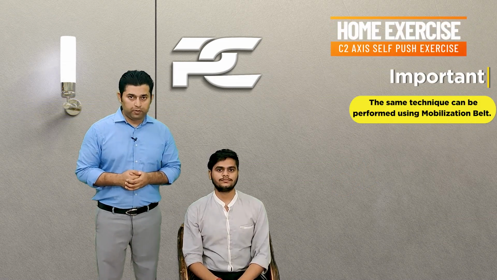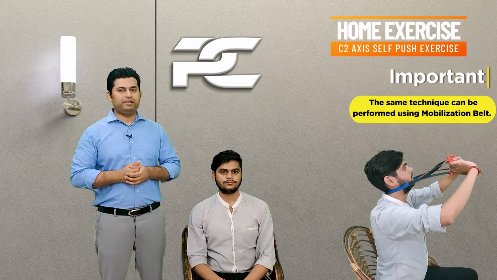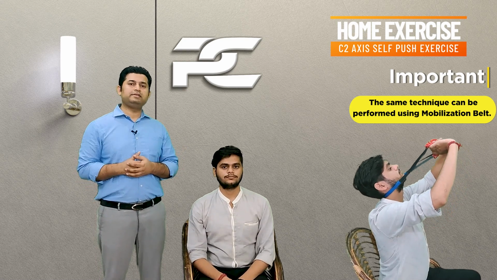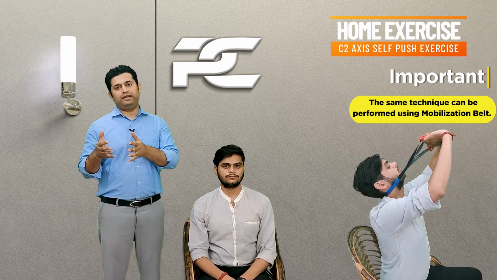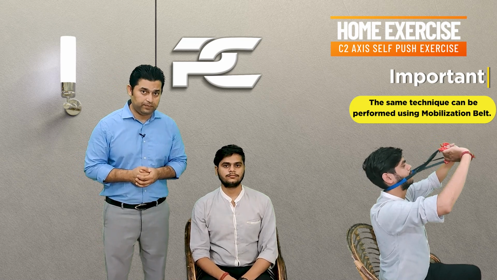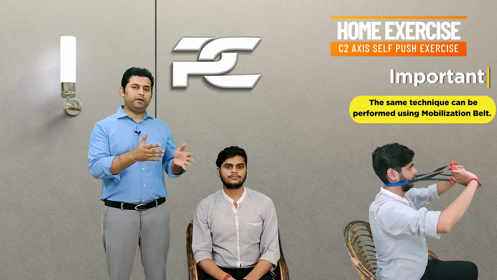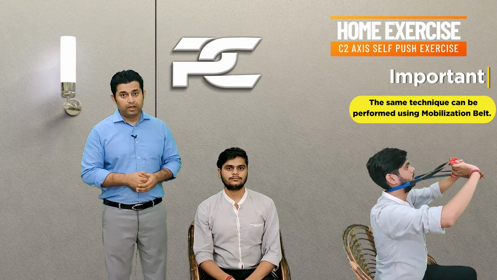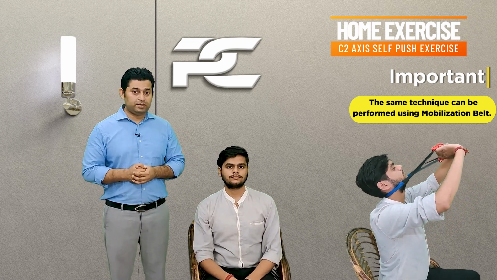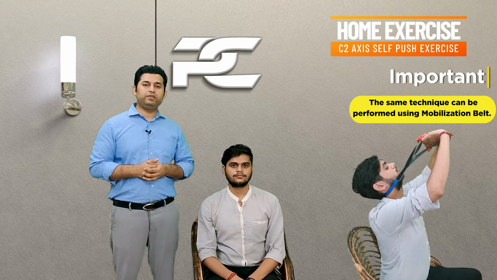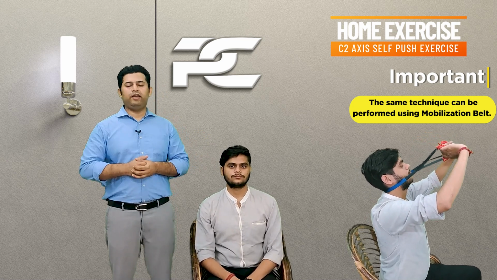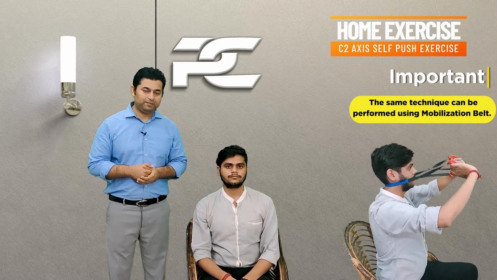A therapist can also opt for using a cervical mobilization belt to deliver the C2 mobilization for lightheadedness and blurring of vision. So this was all about the practical demonstration regarding the performance of rescue maneuver that can be utilized in situations when the patient complains of these symptoms after cervical mobilization and manipulation.